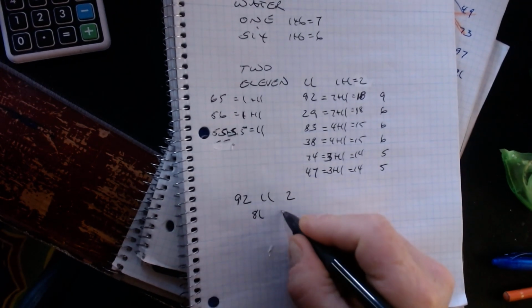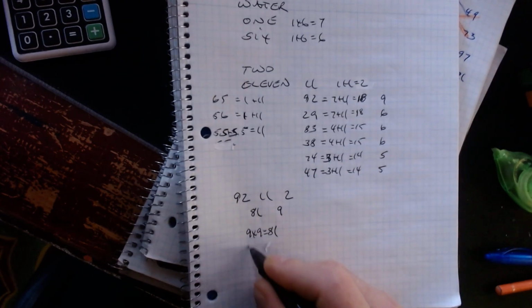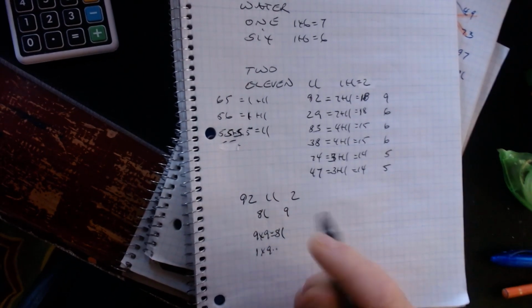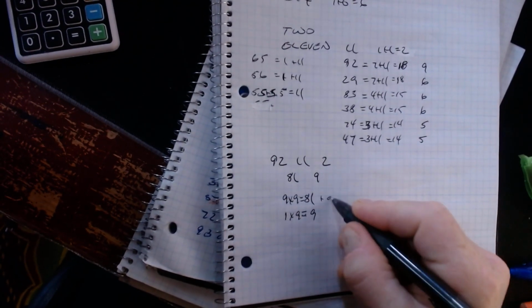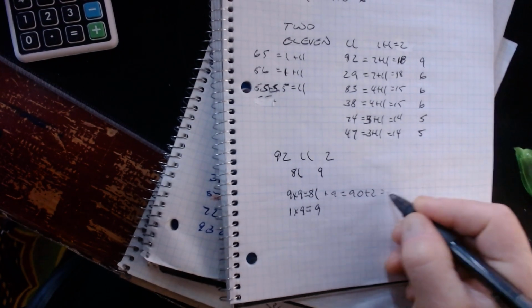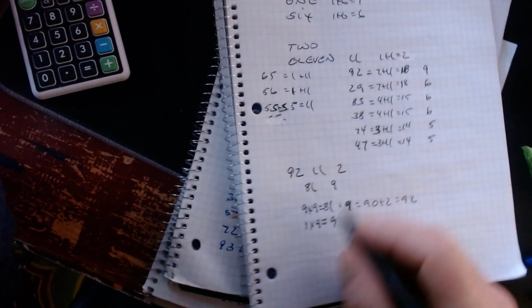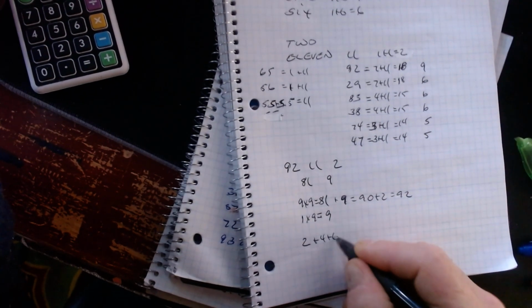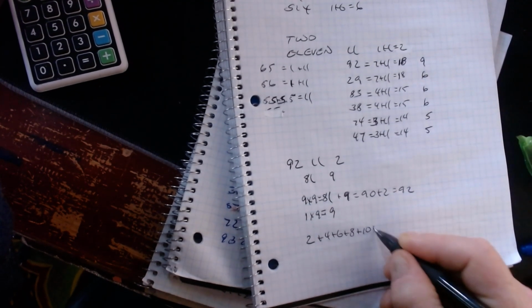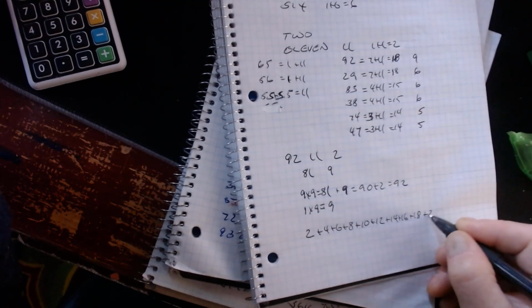And then over here it's 9, which means 9 times 9 equals 81. And then 1 times 9 equals 9. The total between the two equals 90 plus 2 equals 92. What's different about this number here is that in order for 2 to revert back into itself, it's 2, 4, 6, 8, 10, 12, 14, 16, 18, 20.